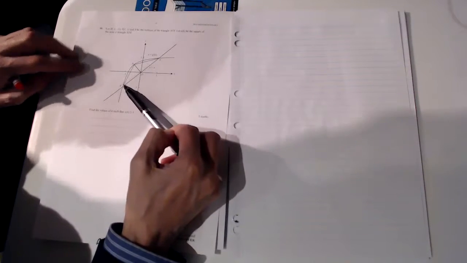Let S(k) be the square of the area of triangle xyz. Find the values of k such that S(k) is greater than or equal to 1.